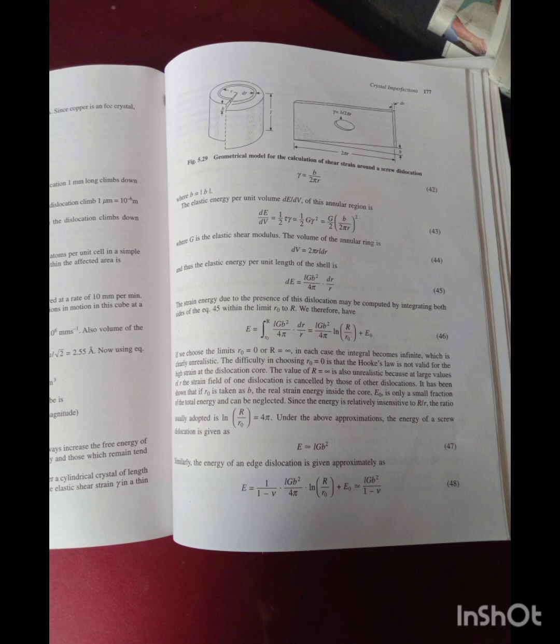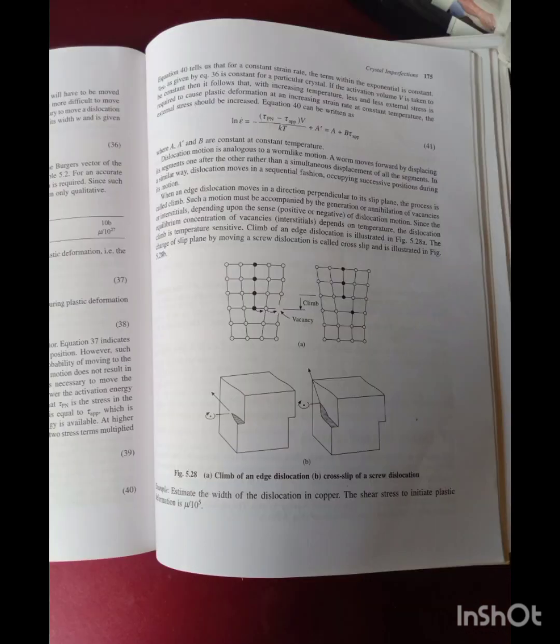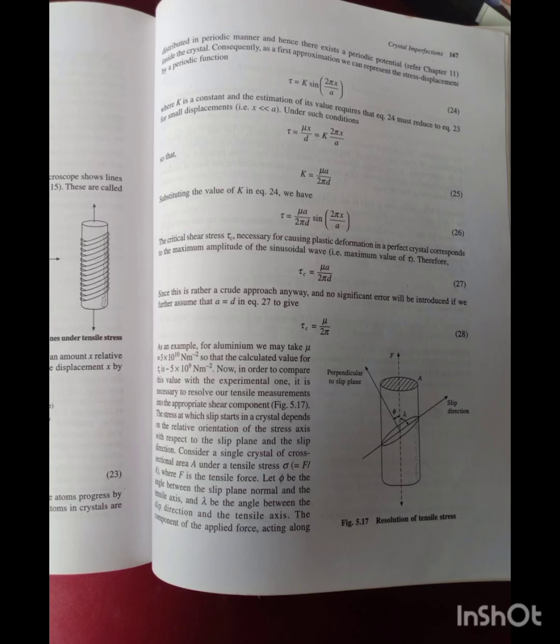Similarly, the energy of an edge dislocation is given approximately as E equal to 1 by 1 minus nu into L G b square by 4 pi log R by r0 plus E0. It is approximately equal to L G b square by 1 minus nu. Thus, a curved dislocation will have a line tension T, a vector acting along the line, so that T equal to dE by dL. So, it is equal to G b square.